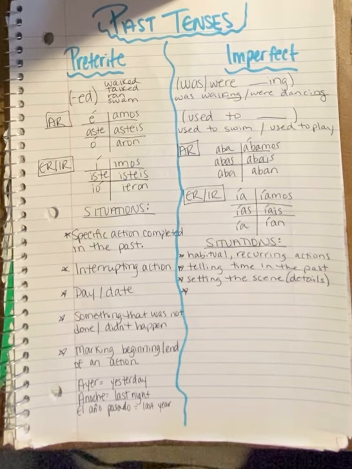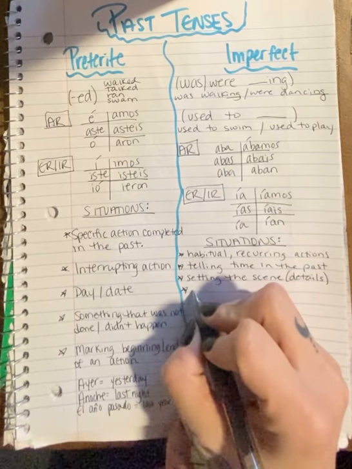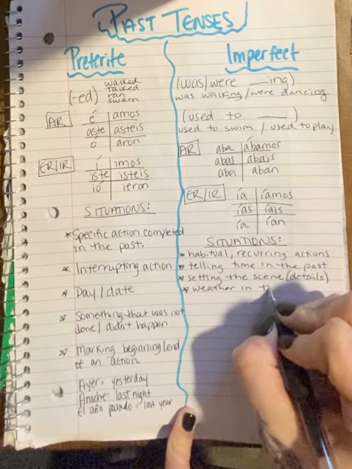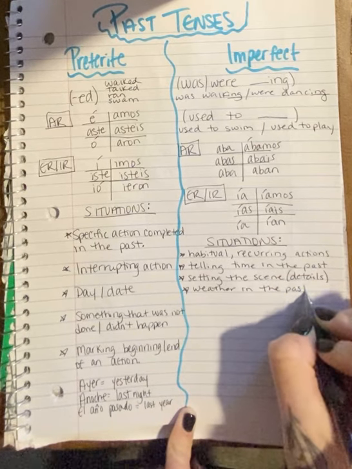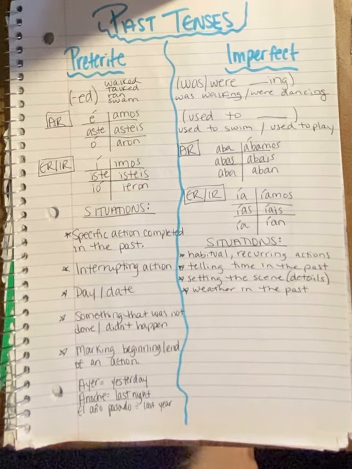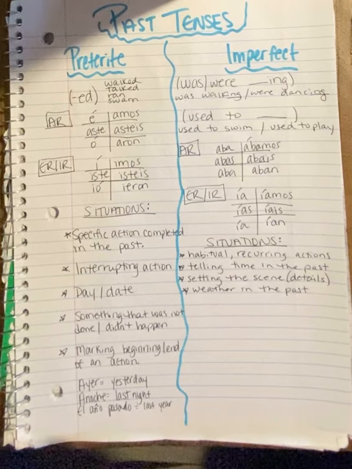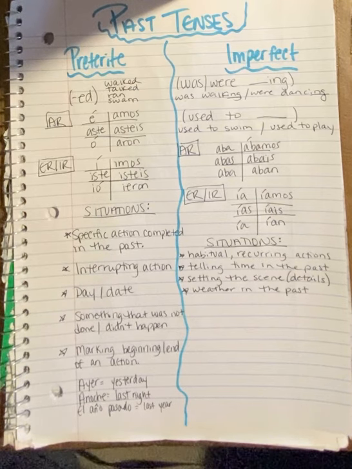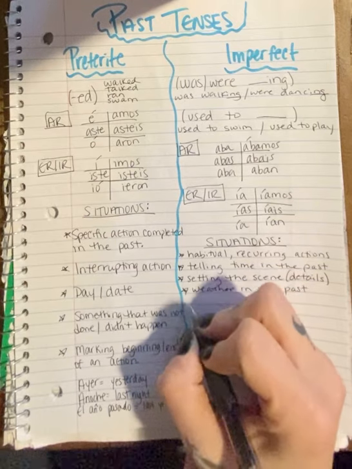We also use the imperfect tense when we're describing the weather. So weather in the past. Last month was really cold. Okay. It was raining. It was humid. Things like that. Okay.